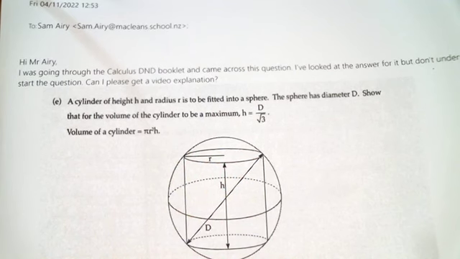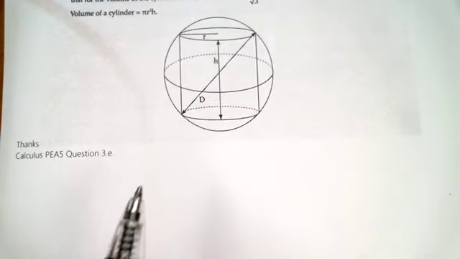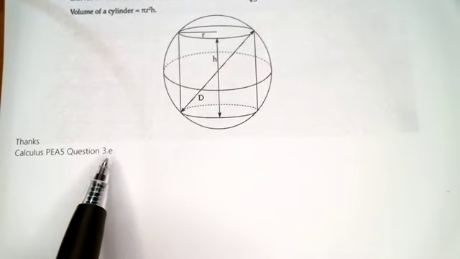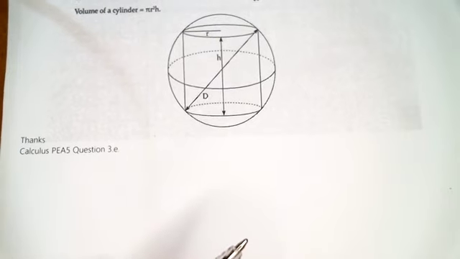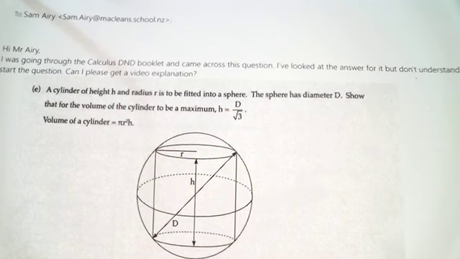All right, I've had this question here. It's apparently out of the Calculus PEA5 Question 3e book. I have the book at school, I don't have it at home, so this is the question though. It says a cylinder of height h and radius r is to be fitted into a sphere. The sphere's diameter d.